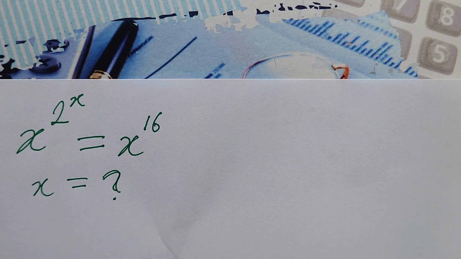Today we have this nice exponential equation before us here. Could this be a math-related question? I don't really know, but this should be a math-related preparation question. It will give you an insight into solving math-related challenges.